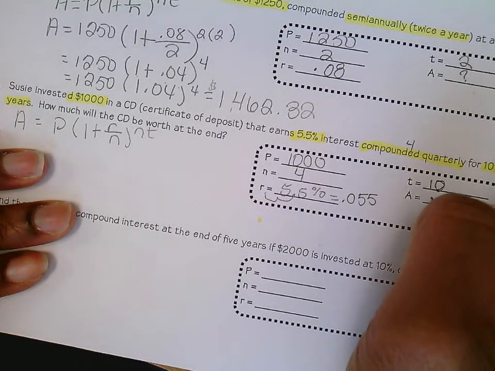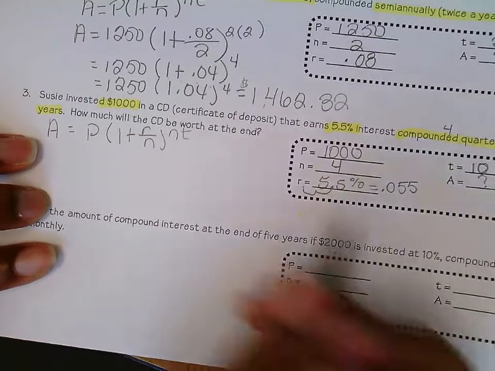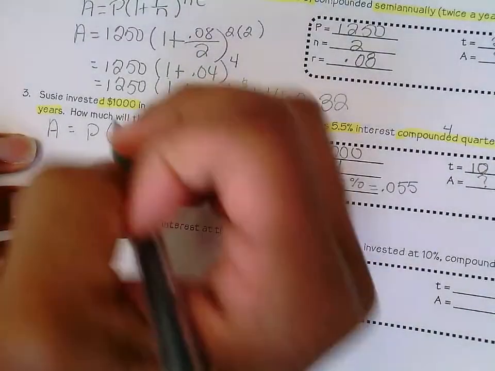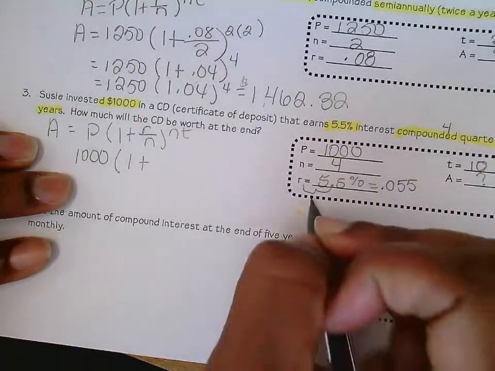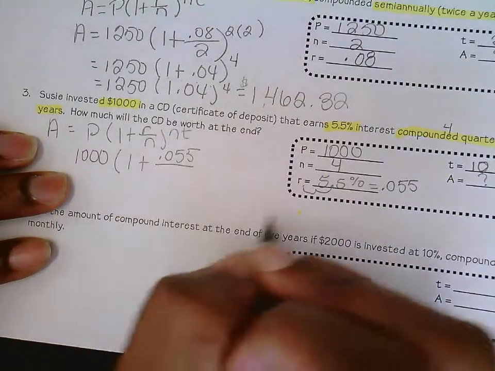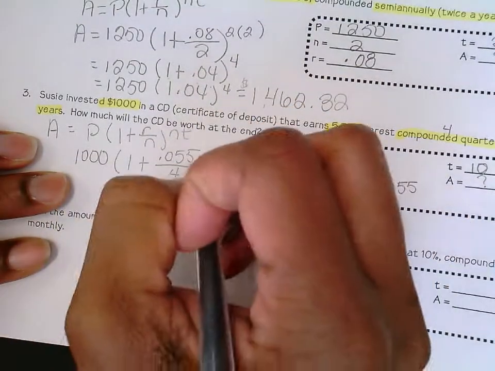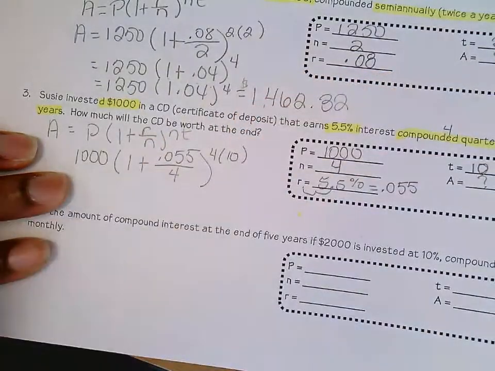So we want to find this, the final amount. Again, all I'm going to do is plug everything into the formula. 1,000 times 1 plus the rate of 0.055 all over the N, 4, to the NT. So it's 4 times 10.